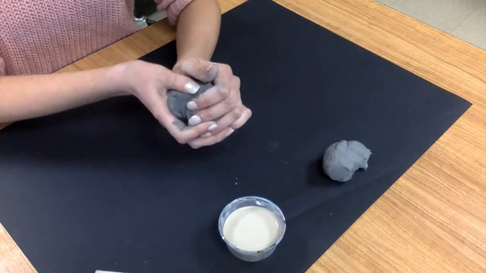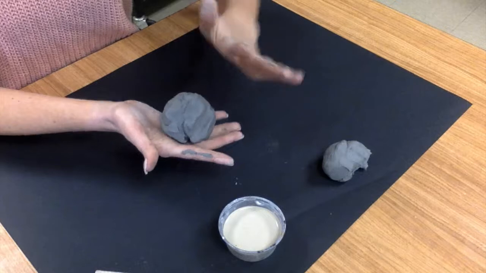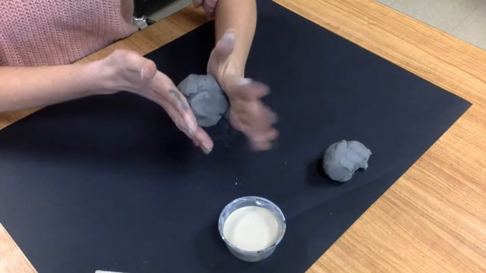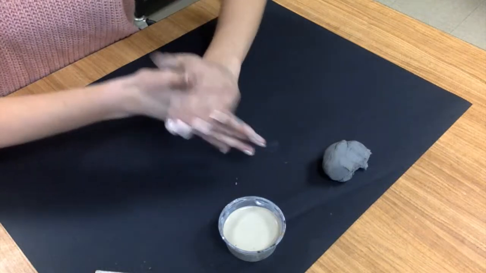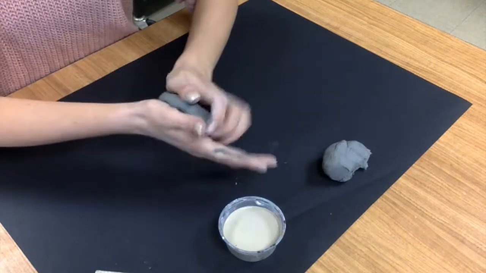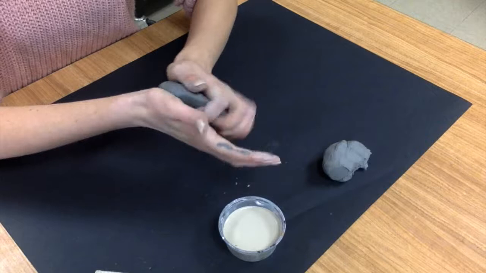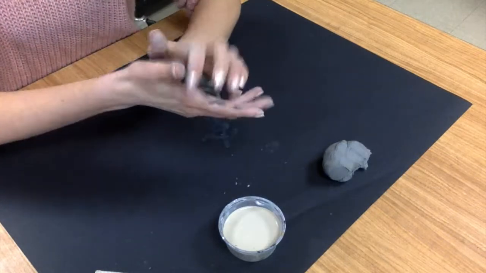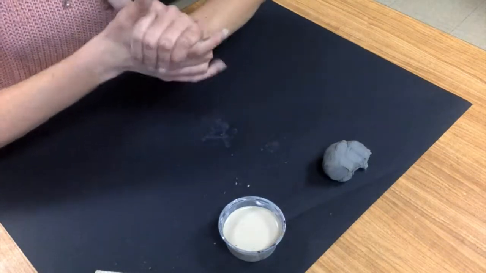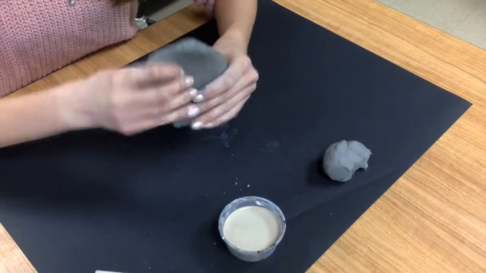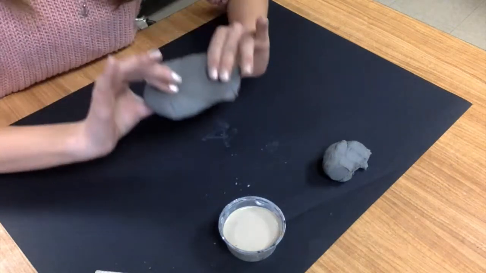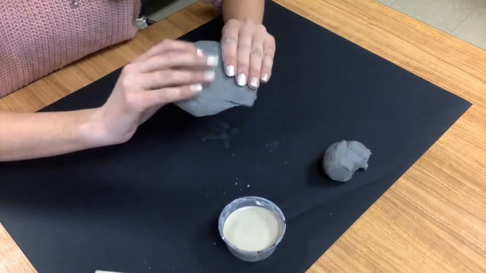And I'm going to take the rest of the clay and I'm going to actually squeeze it in between the palms of my hand like a sandwich. So I'm going to cup it together, rotate it, squeeze, rotate, squeeze, rotate, until I get it to about the thickness of a McDonald's cheeseburger. Now I always say this to my students, it's the thickness of a cheeseburger, but it's not actually a cheeseburger, so no, we don't want to eat it.